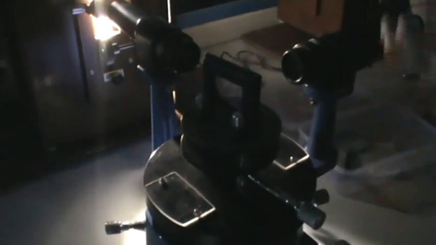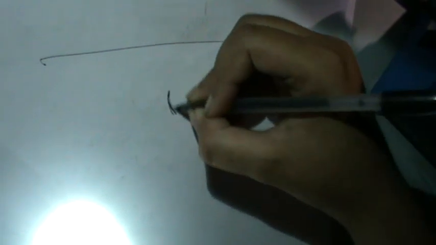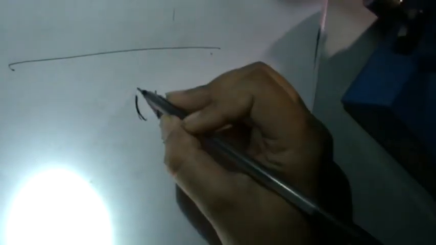In certain instruments you will have exactly the sharp white light which you were observing earlier, and sometimes in certain instruments you will have a feather-like curve of the white light instead of sharp white light, but both are correct.